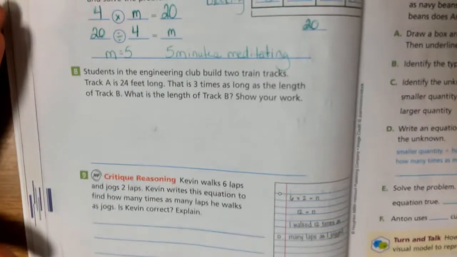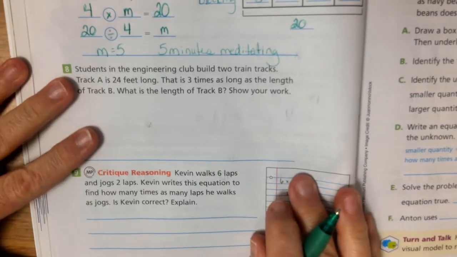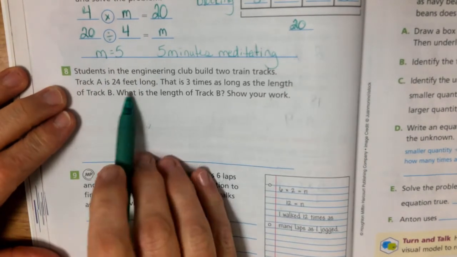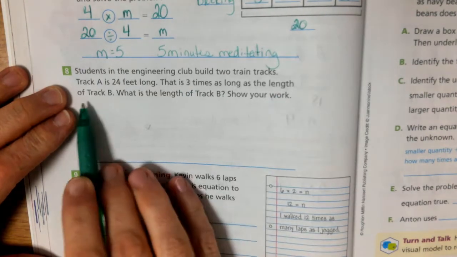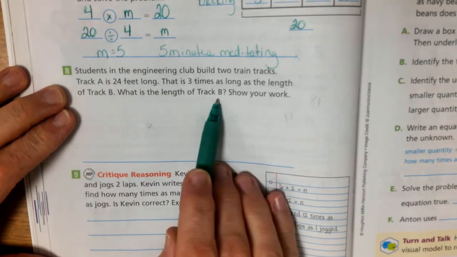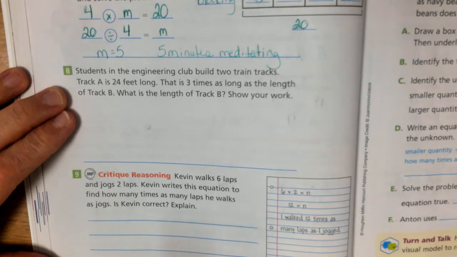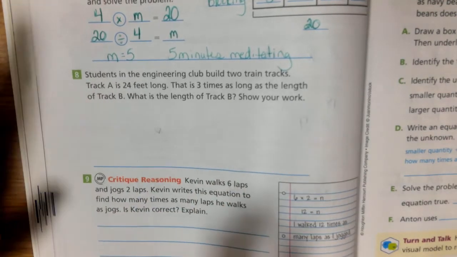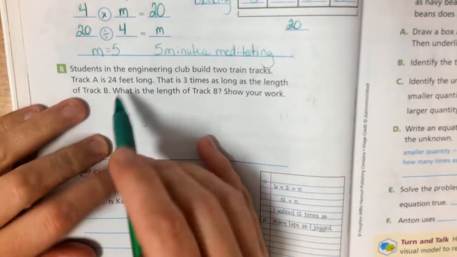All right, number 8. Students in the engineering club build 2 train tracks. Track A is 24 feet long. That is 3 times as long as the length of track B. What is the length of track B? Show your work. All right, let's reread it. Remember, I always read it through once just to get a feel for the problem. Now I'm going to go back in and read it a second time.